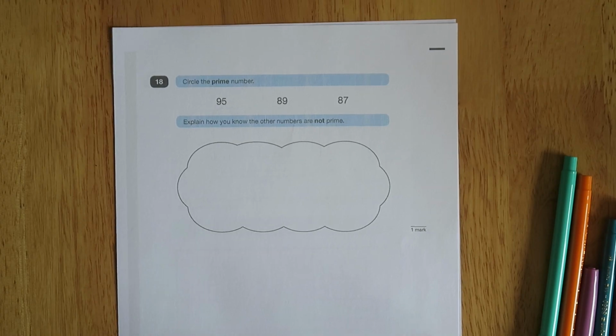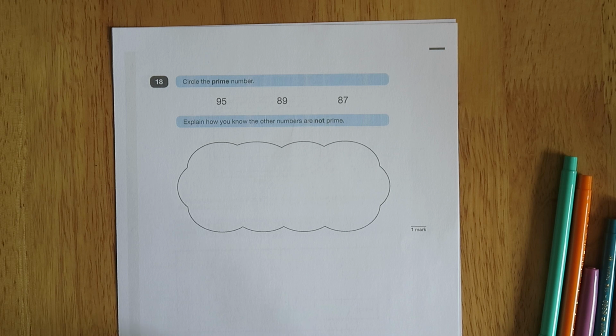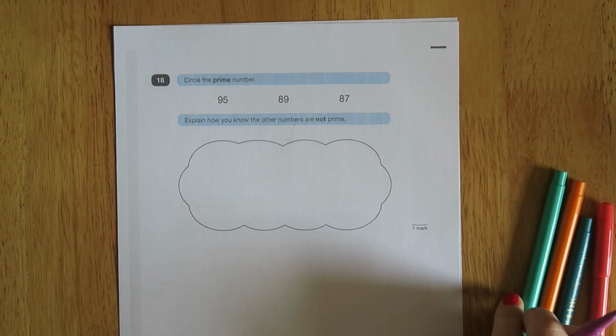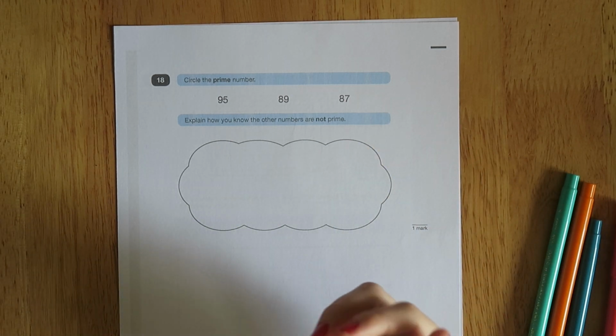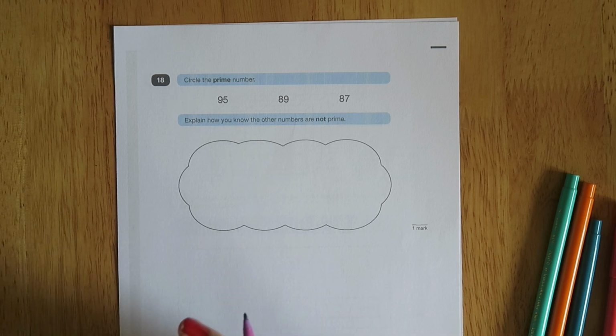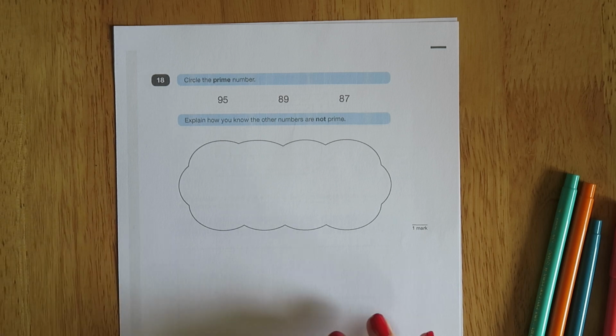Question 18 says circle the prime number, and then we've got 95, 89 and 87. Explain how you know that other numbers are not prime. So first of all, what is a prime number? A prime number is a number that can only be divided exactly by itself or the number 1, meaning it's not in any times tables other than its own.